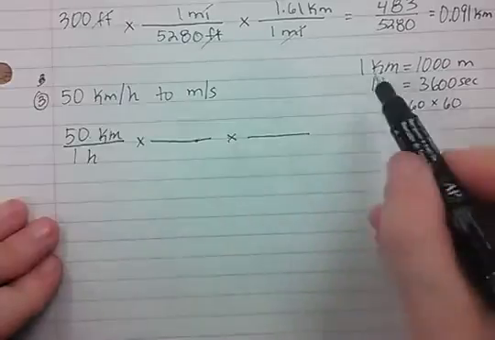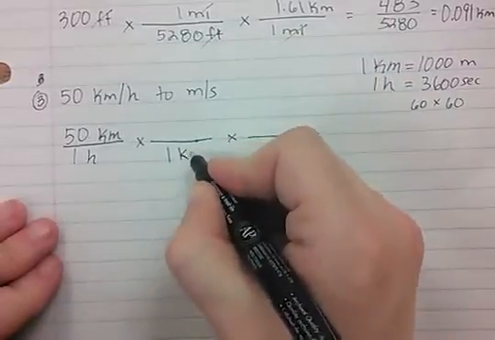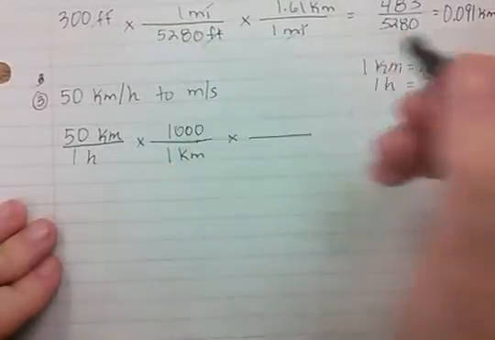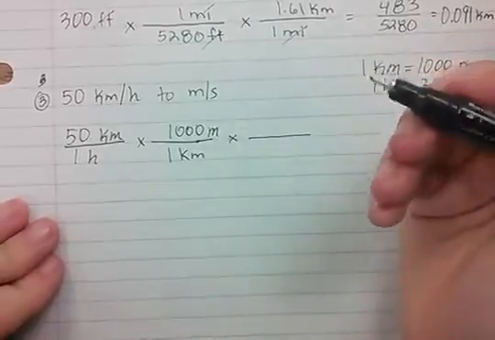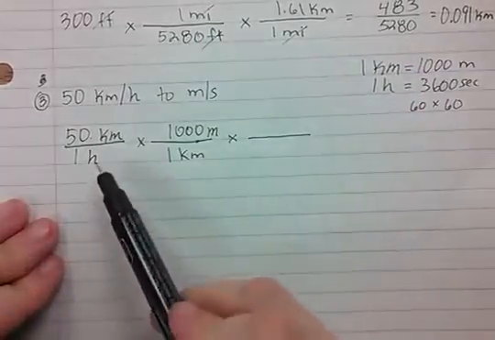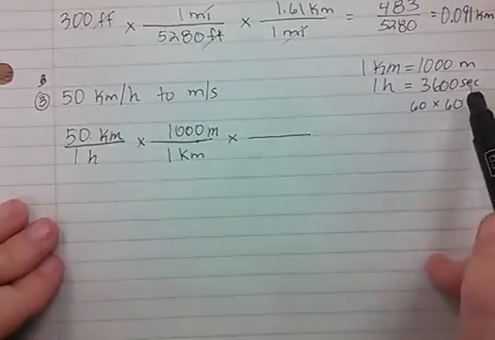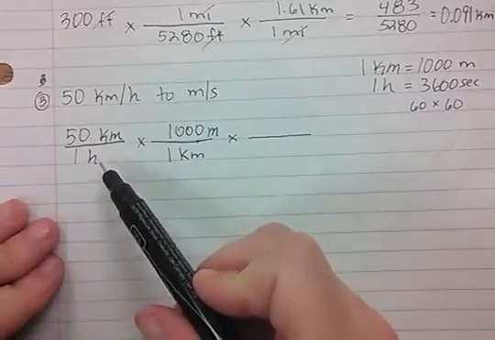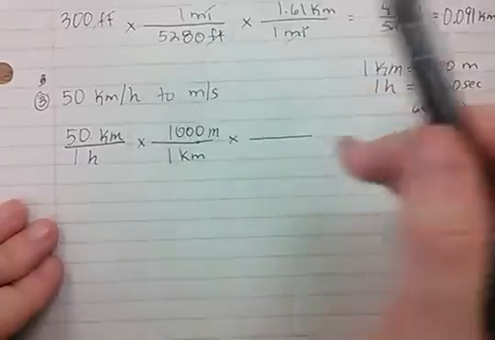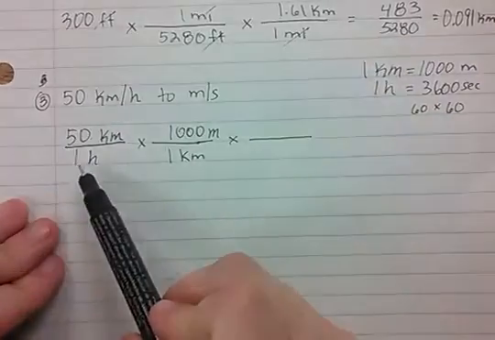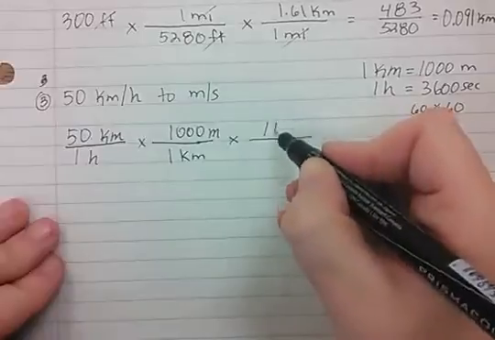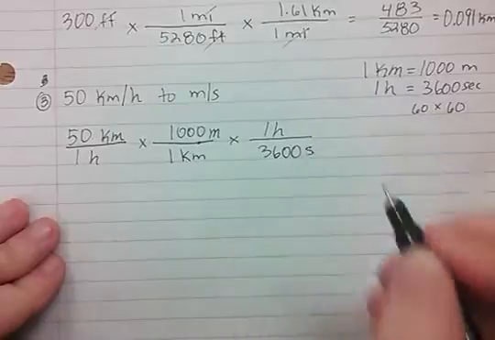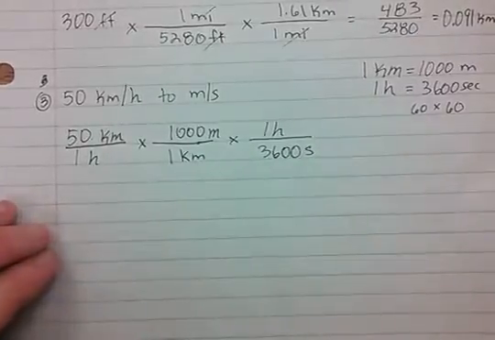So 1 kilometer, we already have kilometers, so that goes on the bottom. We are seeking meters, so that goes on the top. Now, we want to put this conversion factor where it'll cancel out with this hour. So here's our exception to the seek over have rule. When there's a slash, it's going to be have over seek. So we have hours, so that goes on the top. We're seeking seconds, so that goes on the bottom. And I'm just abbreviating the seconds as S.